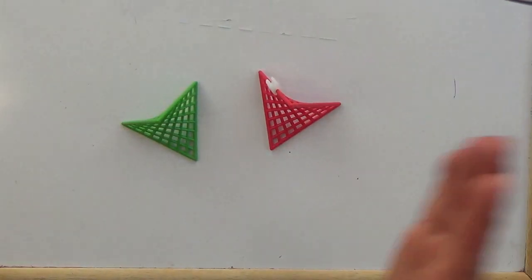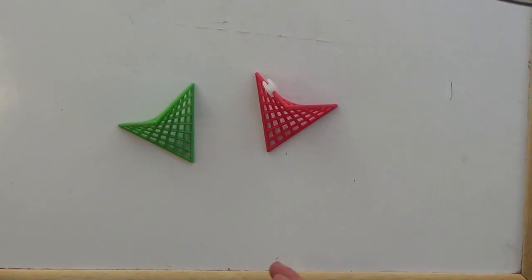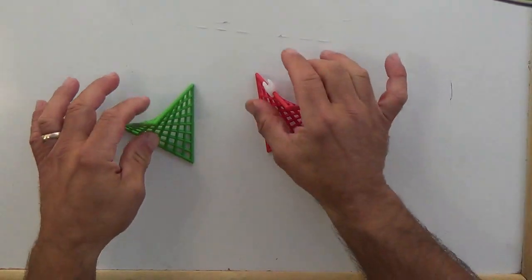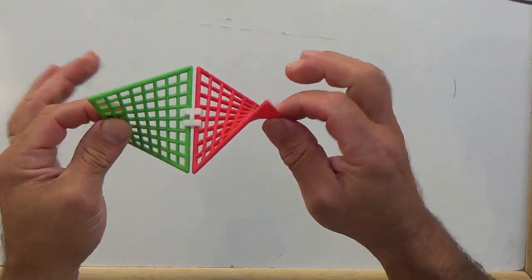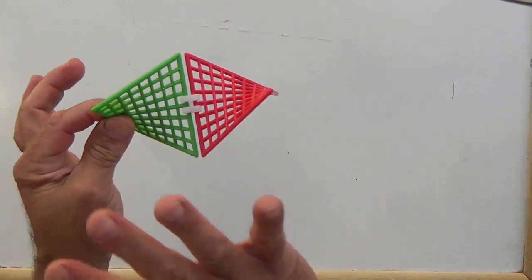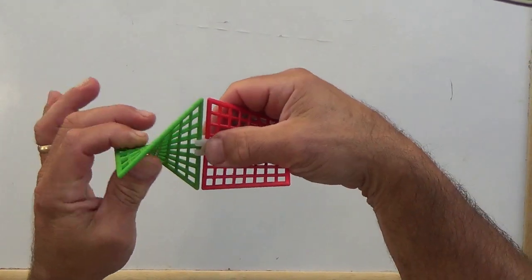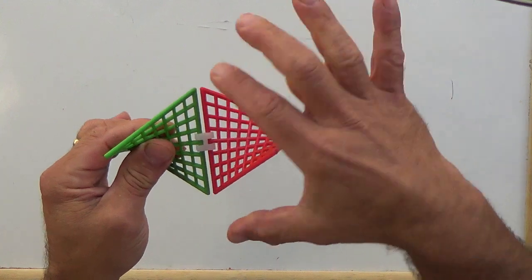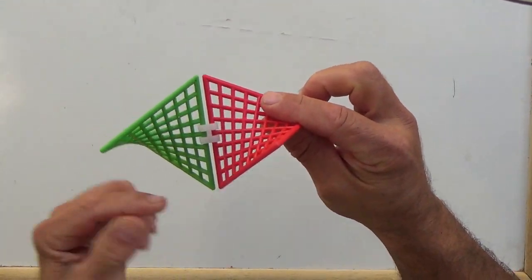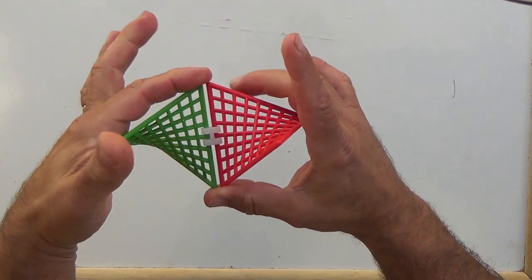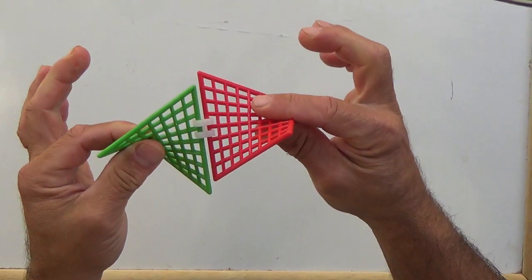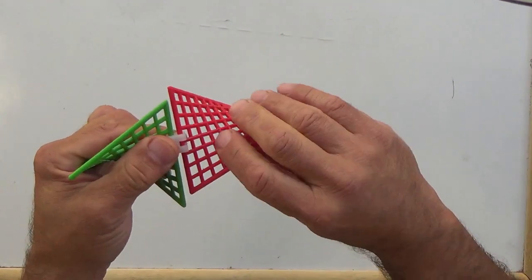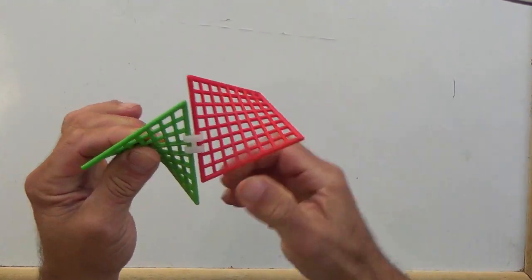Okay, you've opened up your HyperTiles and now you want to learn what you can do with them. Well, you can obviously connect them to each other with the connectors. There's lots of ways of doing that. There's this way, which is called flush, because these two edges here line up flush with each other. You can also do a little staggered. That's called staggered. Or even more staggered.